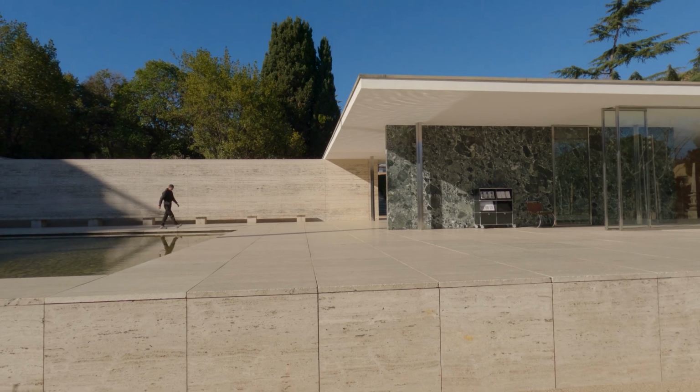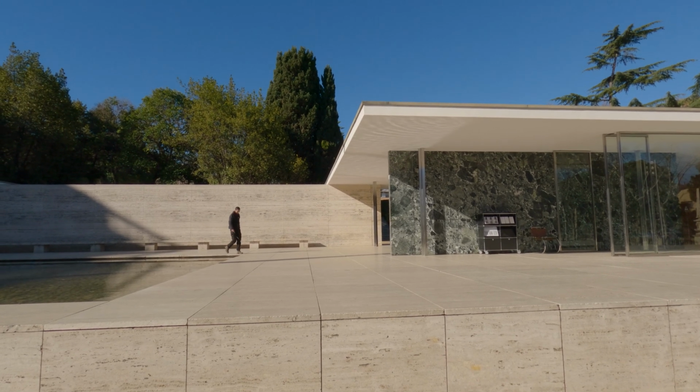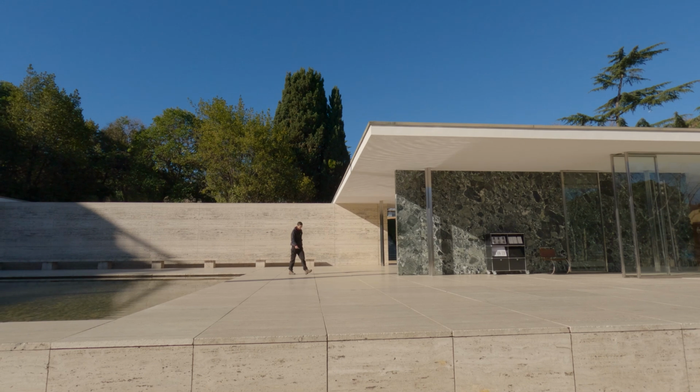Now, I've been wanting to photograph the German Pavilion for so long, and it's ridiculous because, like in the video I'll link up here, Barcelona for me is a 2-hour cheap flight away. And you don't really need long to come and photograph a building. You know where it is, and you know the access. It's just a case of coming and getting it done.